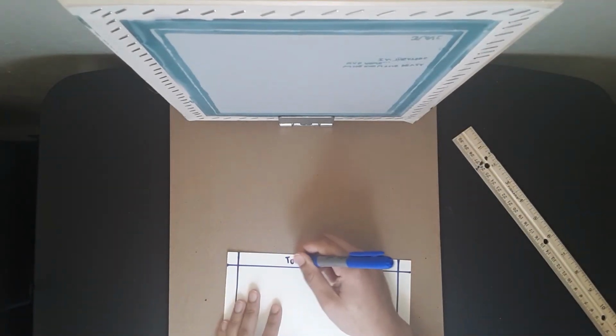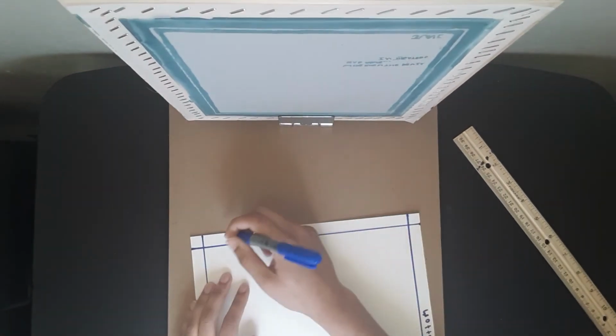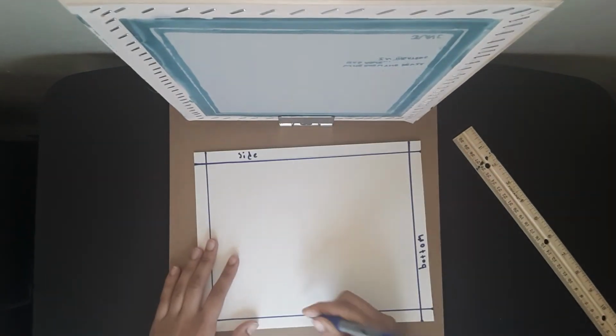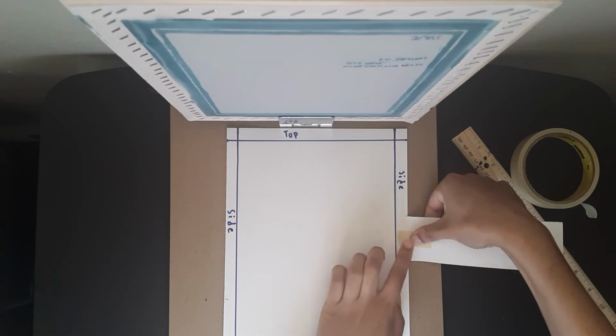My poster is 7 by 9 inches, so I have about a 1/2 inch margin around my paper. I am marking this dummy sheet here with dark markers and labeling the top, bottom, and side. Now, to better move around the paper, I'm taping these paper sticks to my sheet.